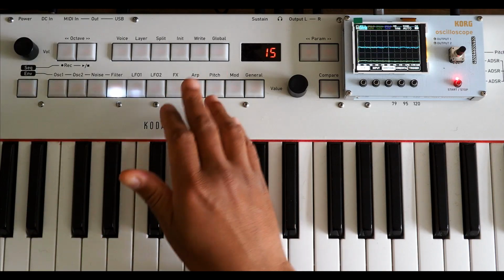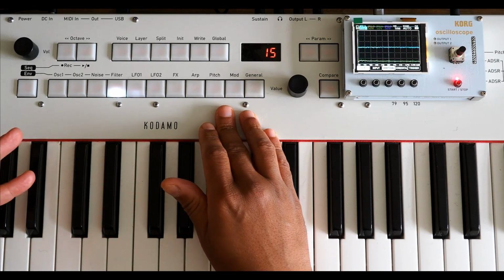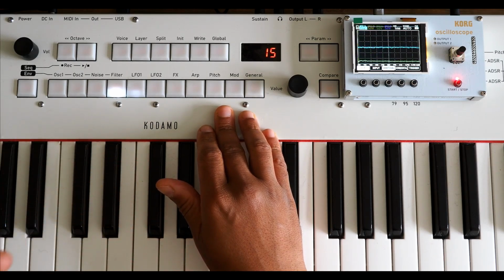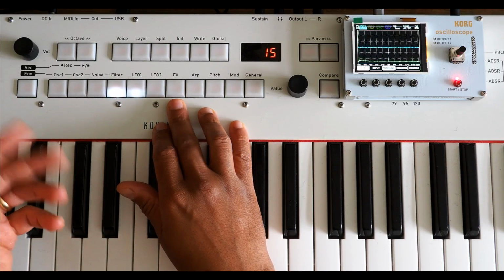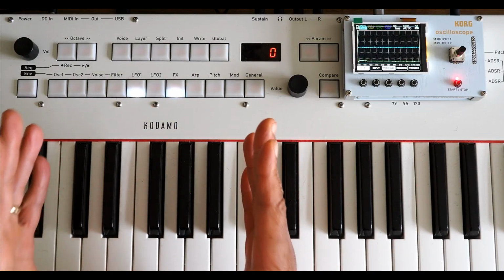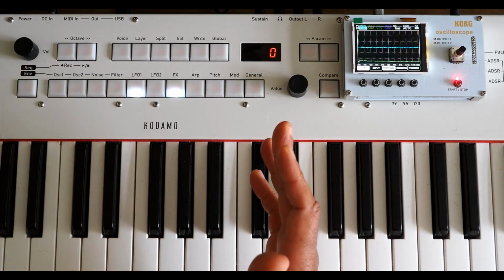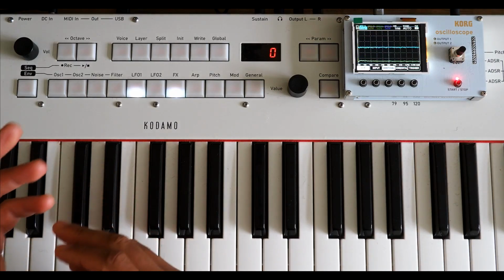Okay, so we have the basic patch already. What are we going to do to add to it? I mean, we've already spent more than 10 minutes, but let's say we just want to add some chorus and some reverb to the patch. So let's do that. We have this FX button here. I push FX. There are two FX buses, 1 and 2. 1 tends to be for the mod effects.